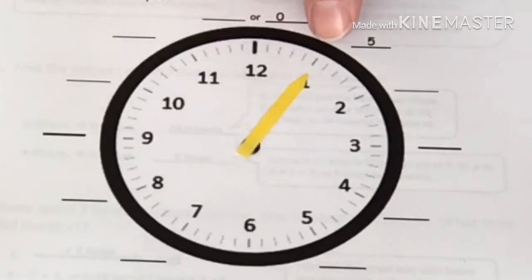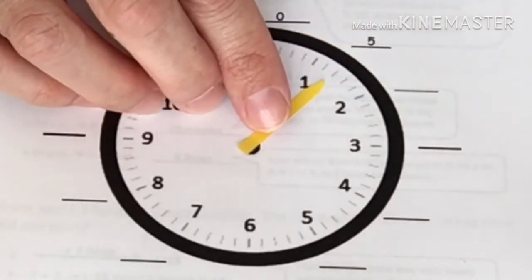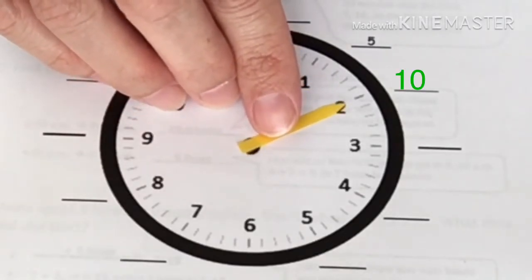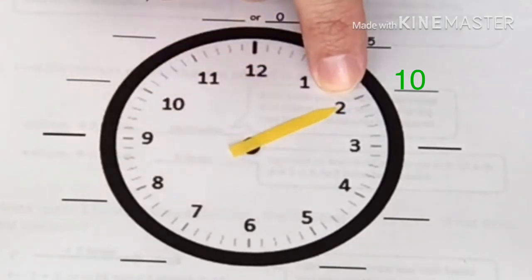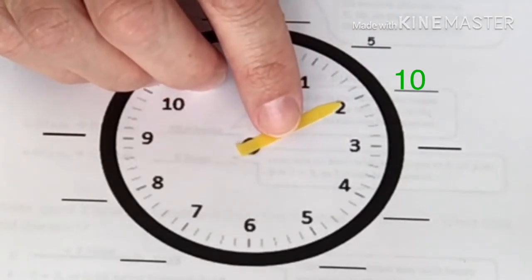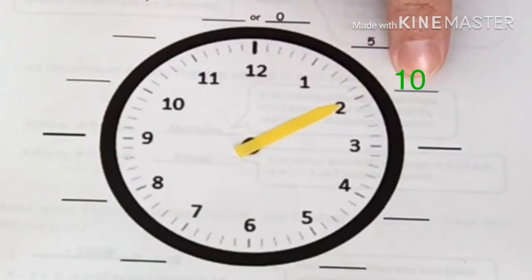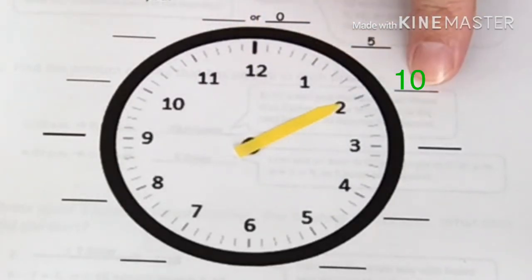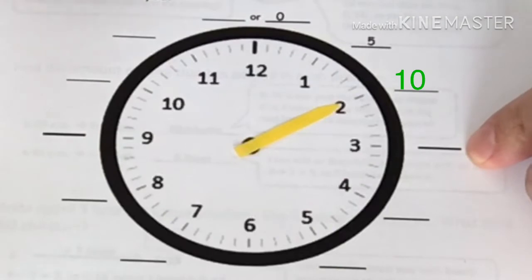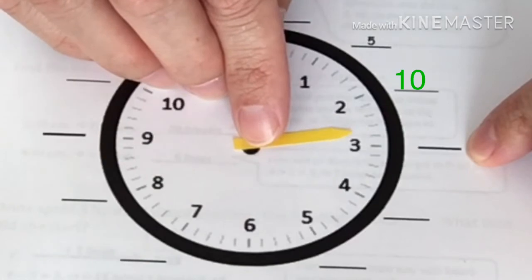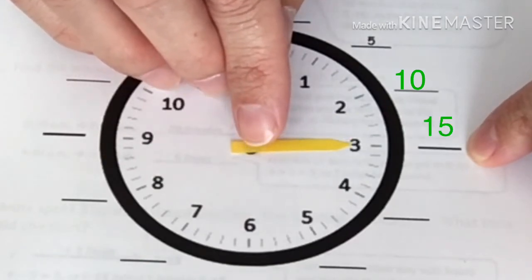And then you continue 6, 7, 8, 9, and 10. And at 10, that's where the 2 is. But the 2 shows the same as 10 minutes. So this is gonna be 10 minutes. So again, 0, 5, 10. So over here we should have 15. Let's see, 11, 12, 13, 14, 15 minutes.